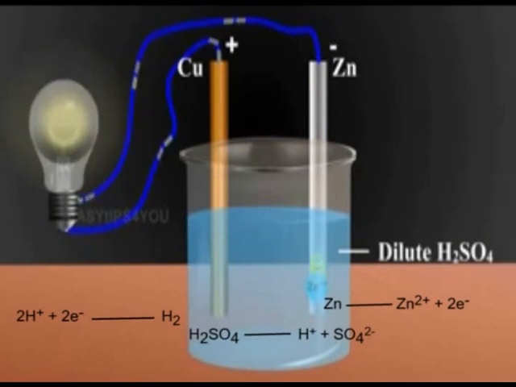Local action is promoted by impurities of zinc and can be reduced by using pure zinc or coating zinc with mercury, a process called amalgamation. So this simple cell converts chemical energy into electrical energy.